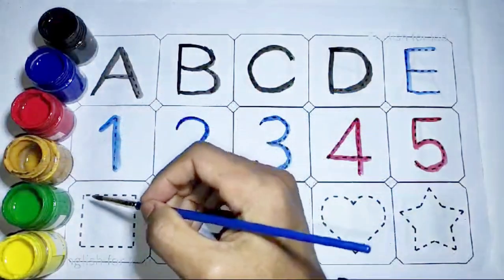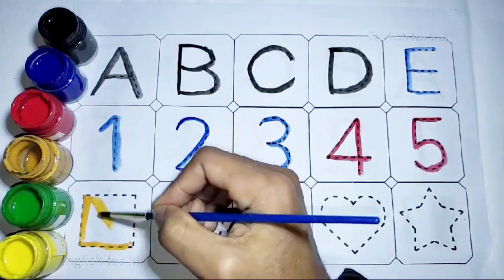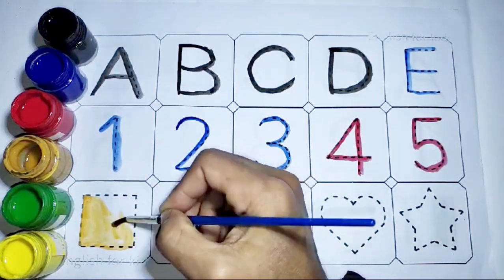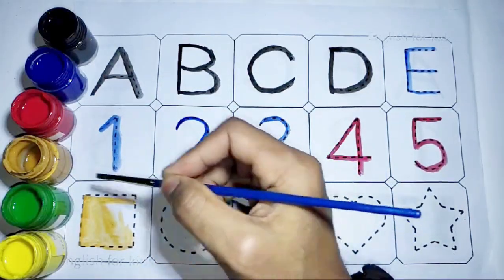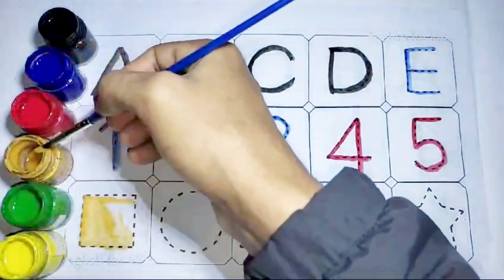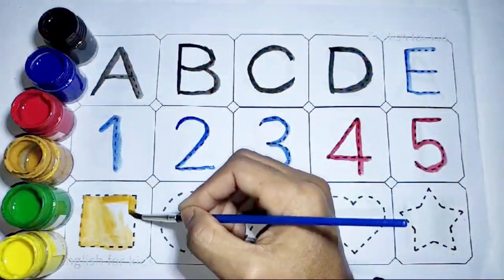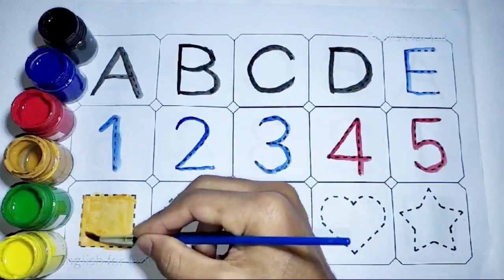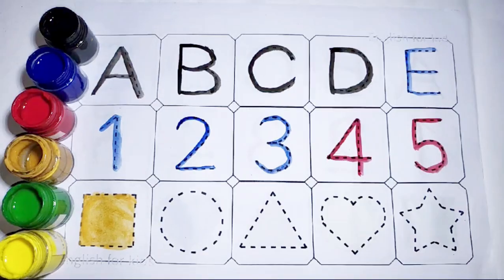First we draw the shape of square. The next one is circle.